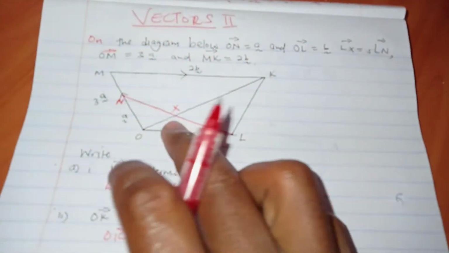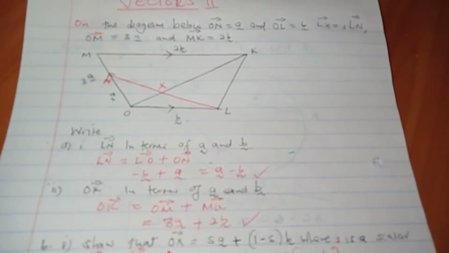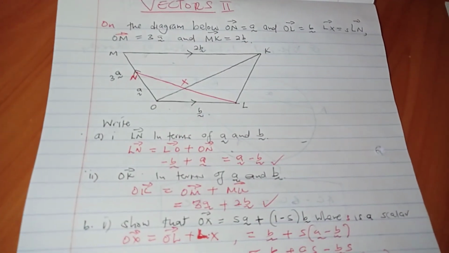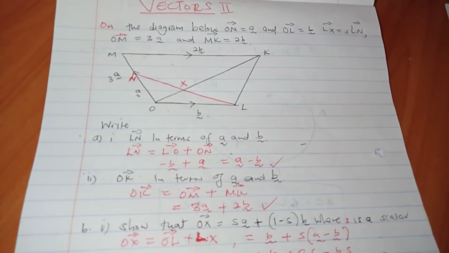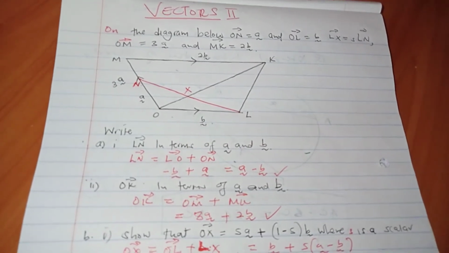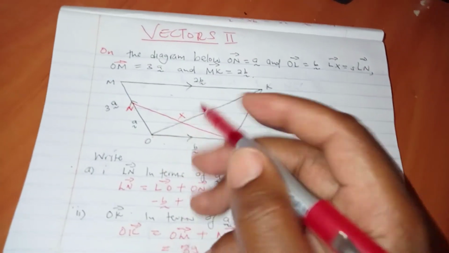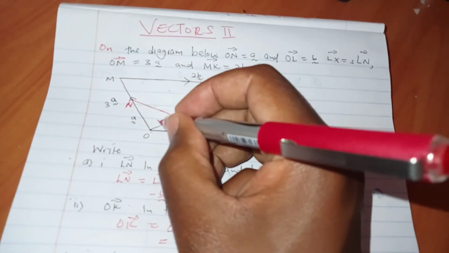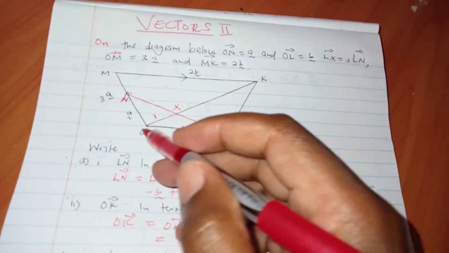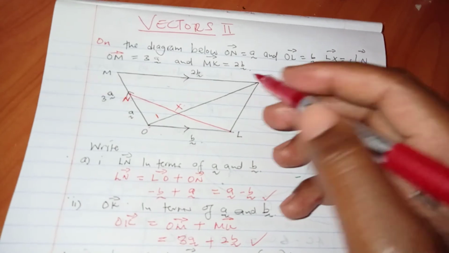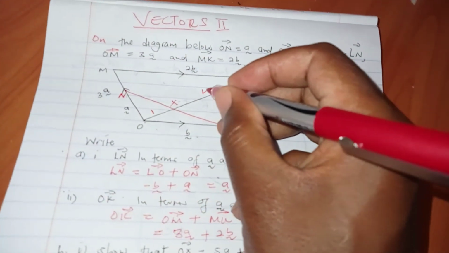Let's see how practical that is likely to be. Go back to the diagram. So what do we have here? We have OX is to OK is 1:5. So we know from here it's 1, and from here to there is a 5. So this must be definitely equal to 4.